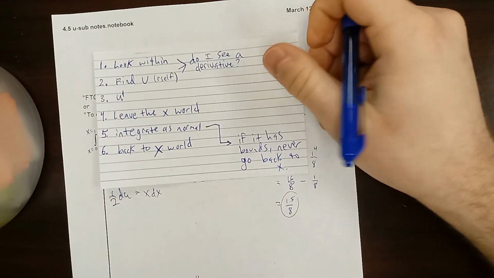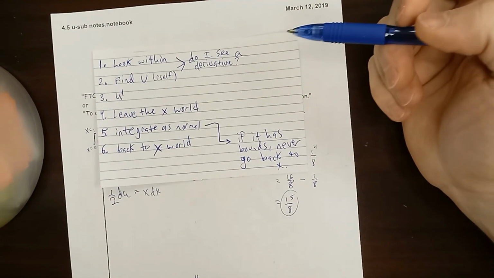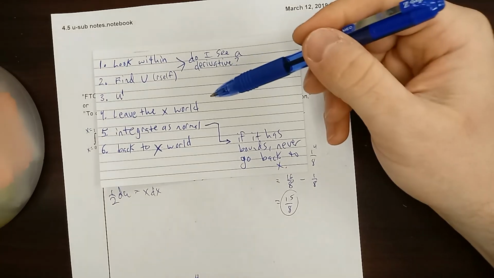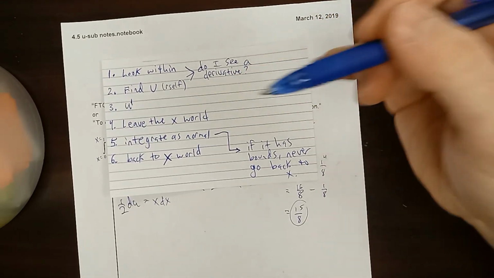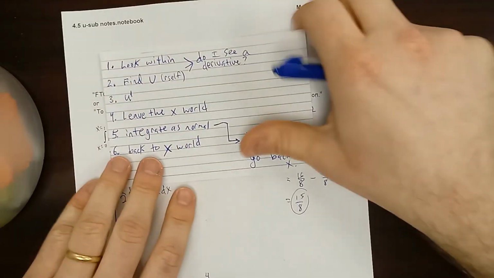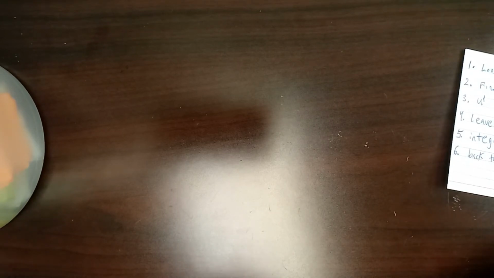Oh no, there are more stupid analogies that we can say here. If you put boundaries on yourself, you're never going to go back to your x and keep making mistakes. No, so stupid. Oh dear, I make myself laugh. All right.